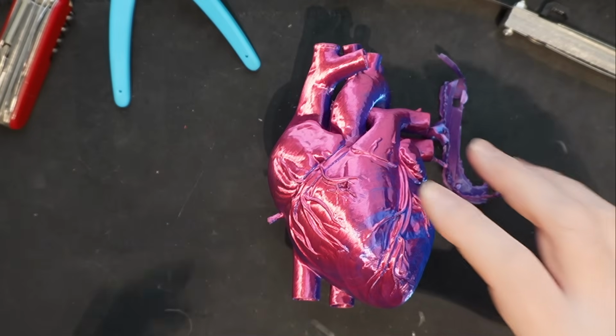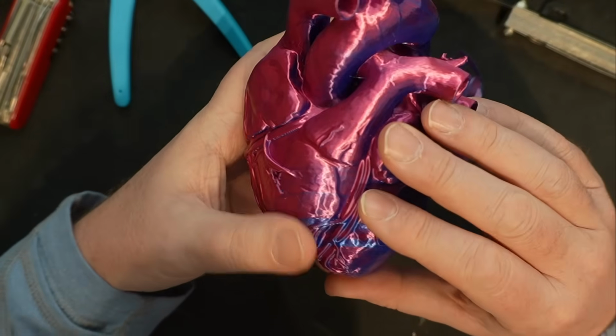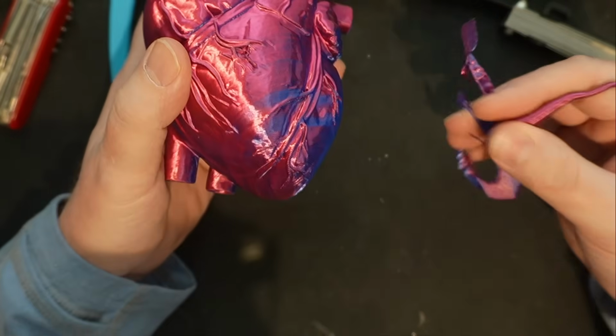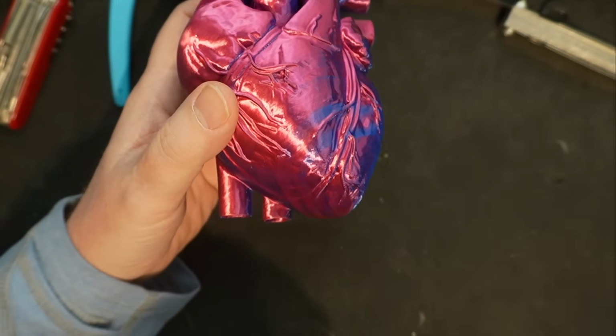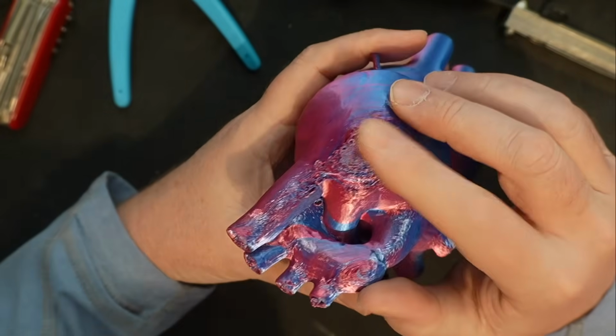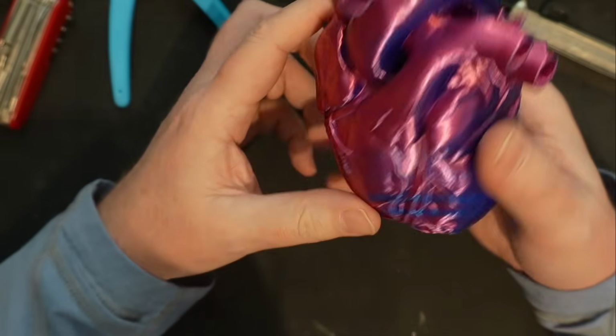So after looking at the time lapse, here's the actual final model. And again, just point out how detailed this is. All I had to do is pull off the supports. And again, that wasn't too bad. I will point out that here's where I had it laid down. And you can see the supports messed it up just a tiny little bit.